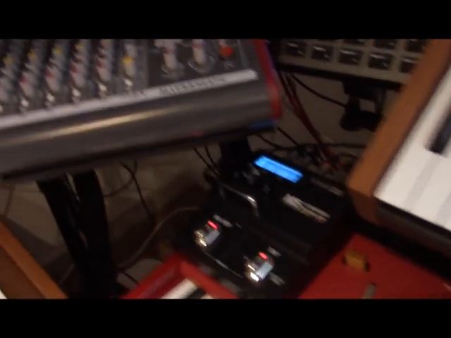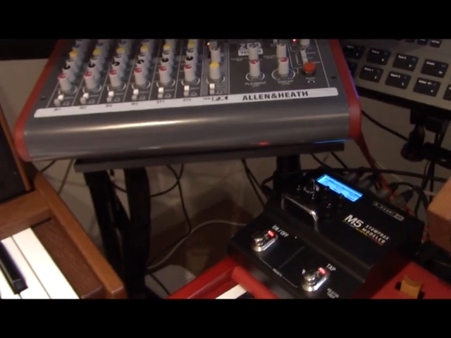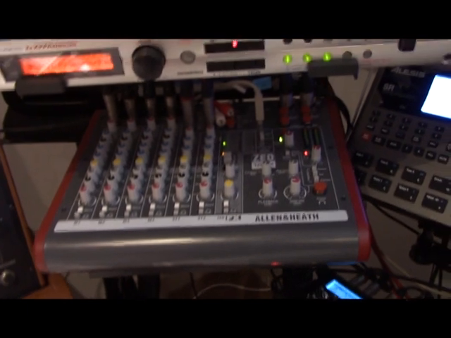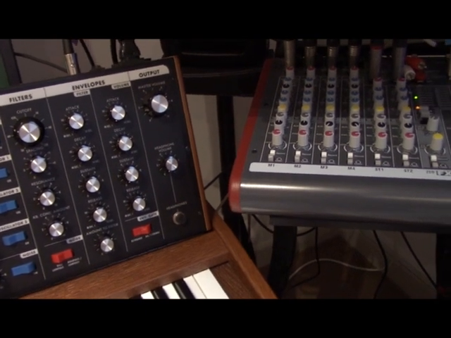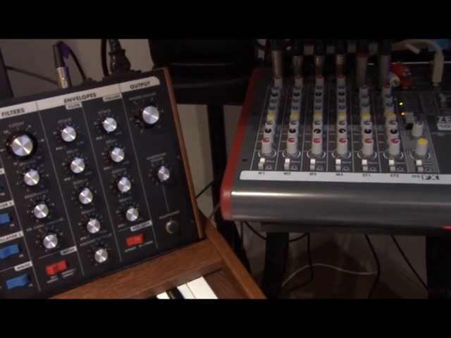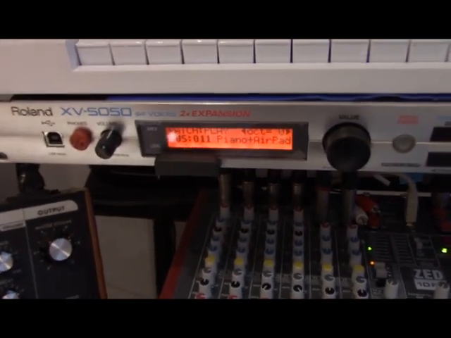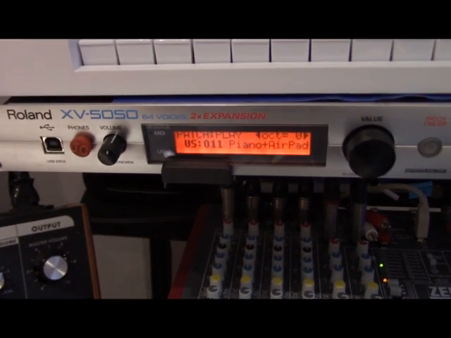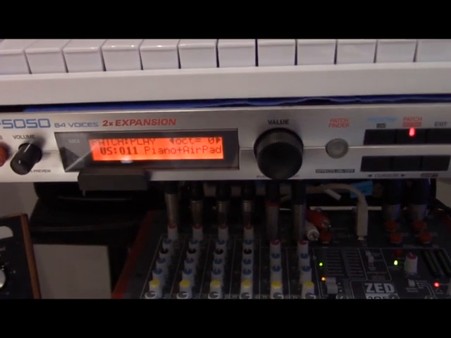So where it gets more complex is when you have a piece of hardware that basically has a completely different setup for the bank numbering. So like I said, usually it's 0 for MSB and 0, 1, 2, 3, etc. for LSB. If you've got a Roland, so I'm using this Roland Rompler XV5050. It's pretty much a vintage piece of kit these days, but it's okay, it does its job.